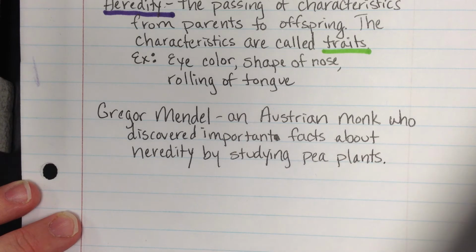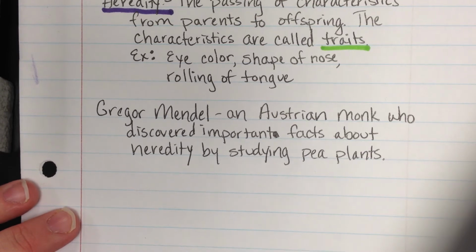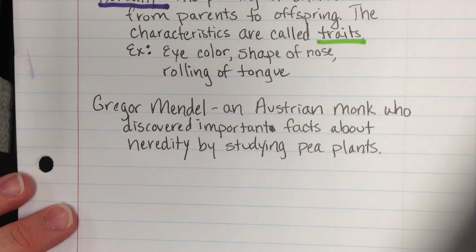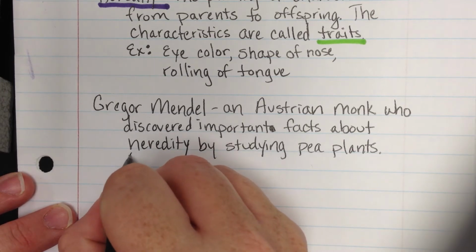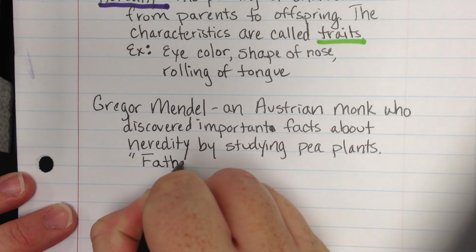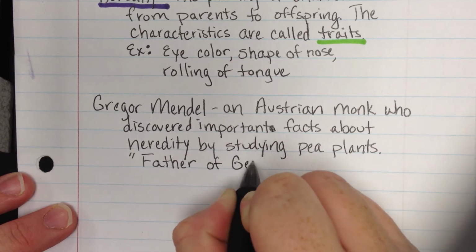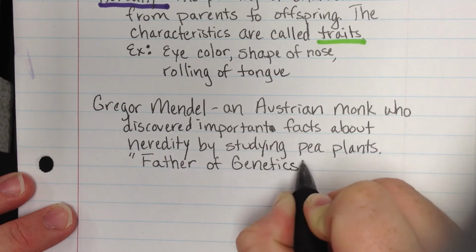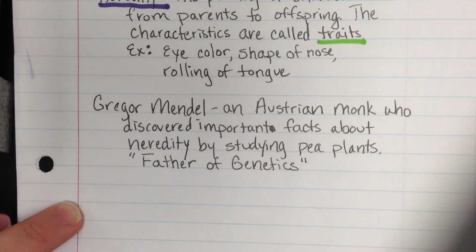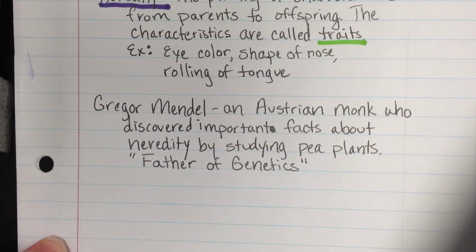He wasn't the only one doing studies on heredity at the time, but Gregor Mendel was very successful because he kept very detailed records, and he also used a mathematical approach, and that kind of gave him an edge on the competition over others who were also doing similar studies. And because of his findings, he has actually been given the title Father of Genetics. And he did most of his studies in the 1800s, about the mid-1800s. So it's quite a few years ago from you and I, but in the whole scheme of time, it's fairly recent.